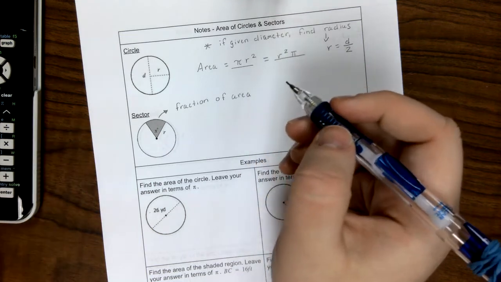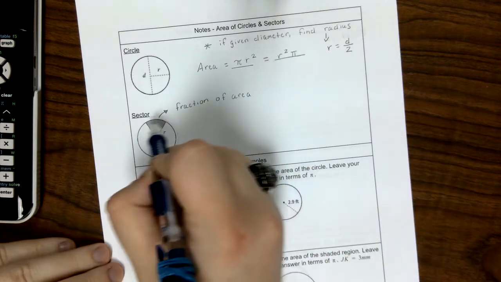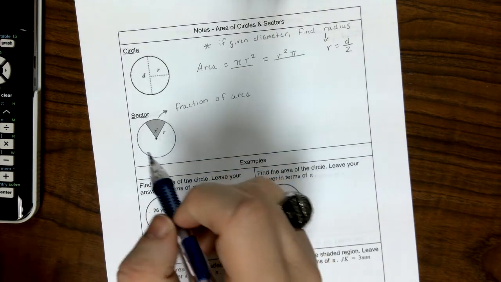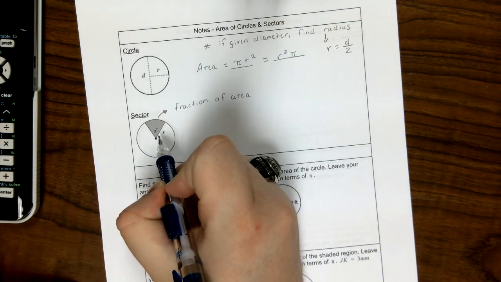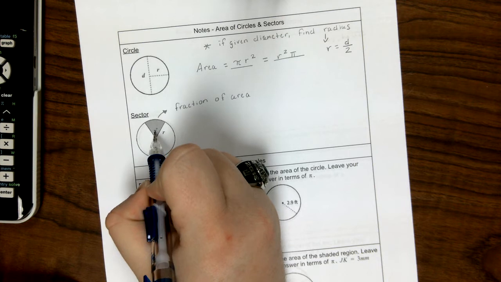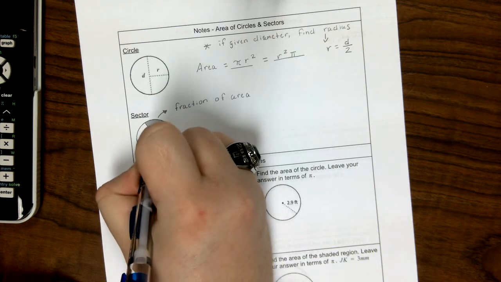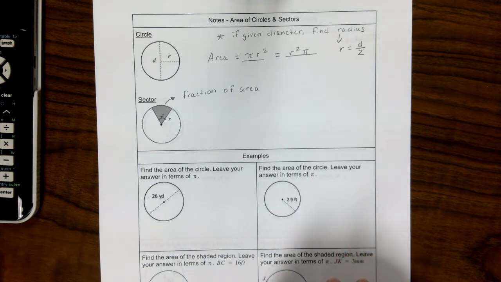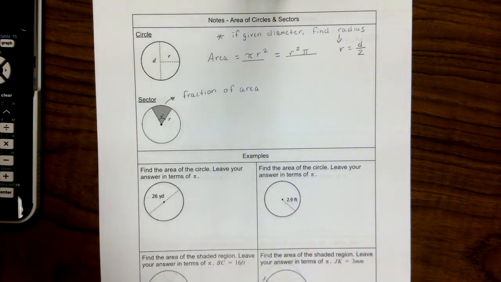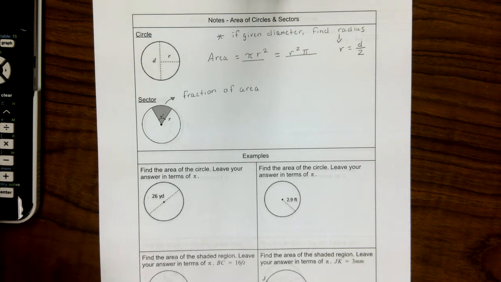So I want to talk about that fraction for a minute. In an area of a sector problem, you need to know two things. You need to know the radius, which they'll give you. And then there's this x degrees right here. That's this angle that I highlighted with my little arc. That is called a central angle. We didn't really talk about those, but it's fine because we're going to mention it here. A central angle is an angle whose vertex is at the center of a circle.